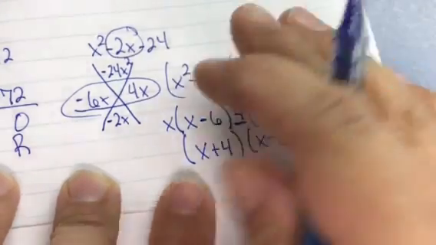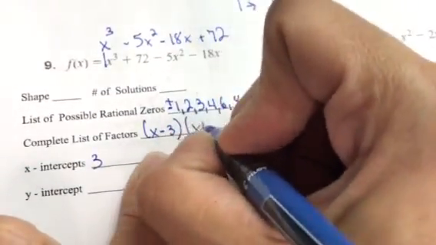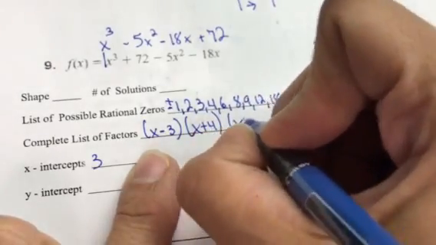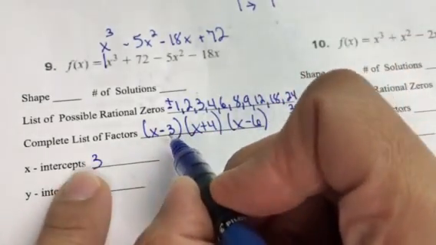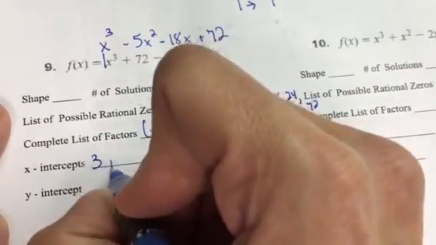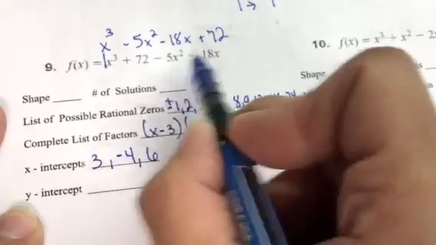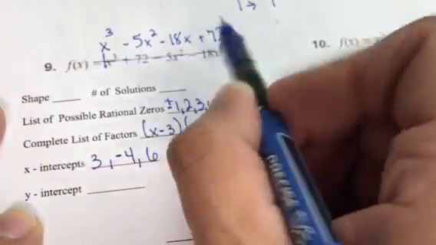And now these, going back to the worksheet, will join the one that I already got. So x plus 4 and x minus 6. And now I already have what makes that 0. And I'm going to add these, -4 and 6. I'm going to add my y-intercept, which don't look here. Remember, we aren't using this. It's 72.